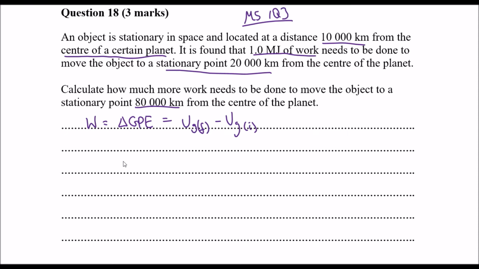If we look at the difference from 10,000 kilometers to 20,000 kilometers, we're going to try and figure out from the formula the value of GMm over r. We know what r is, we know what G is, but we don't know what M and m are. So we'll find this top bit first, and then we can do the same calculation again, but this time for the 80,000 kilometers.